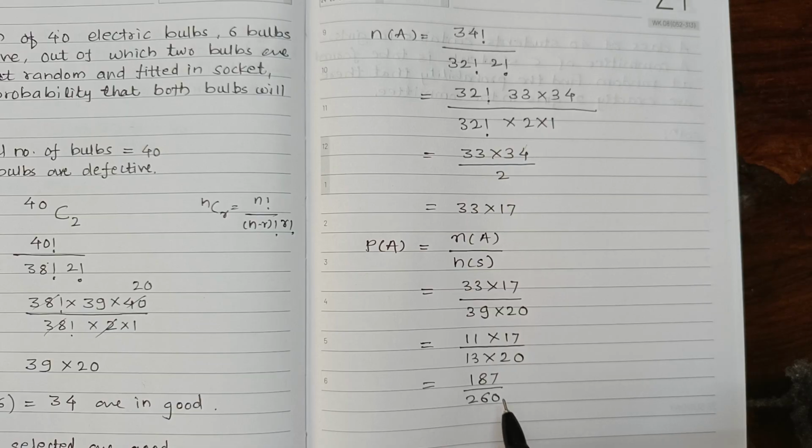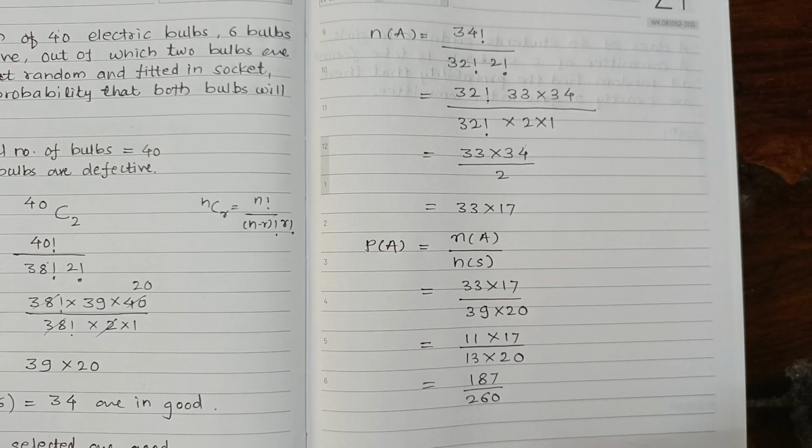Therefore probability is 187 divided by 260.